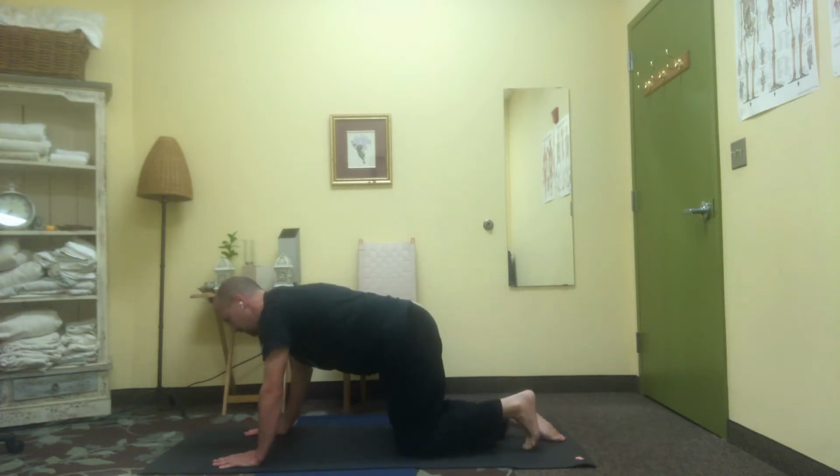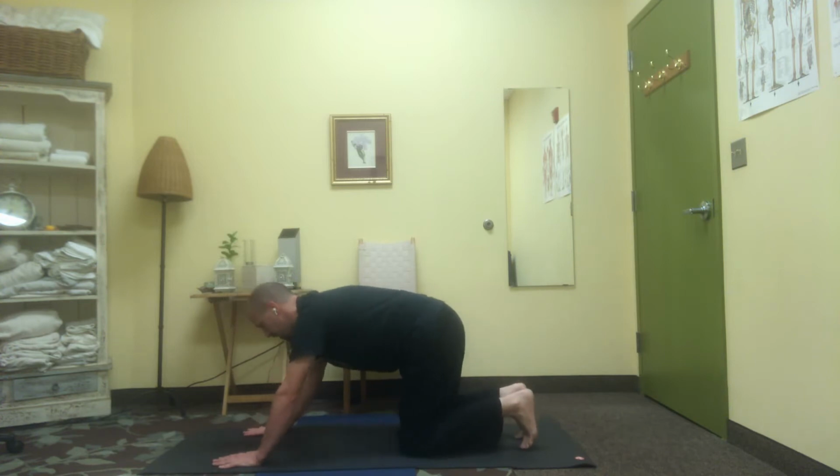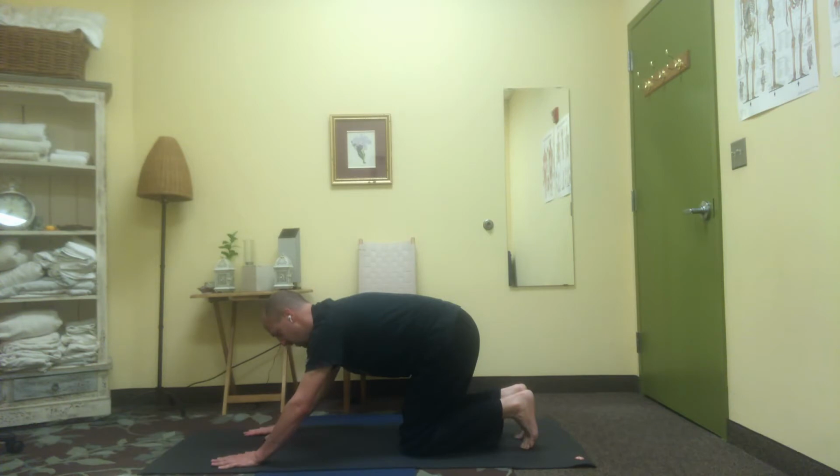And then when you're ready, you can tuck the toes under, and the hands and their aliveness create space in the wrists and the elbows into the shoulders and through to the head and the neck. The breath is free and open. The limbs are weight bearing. The spine is free.